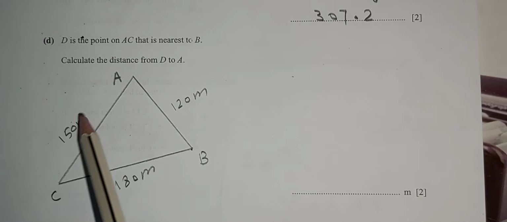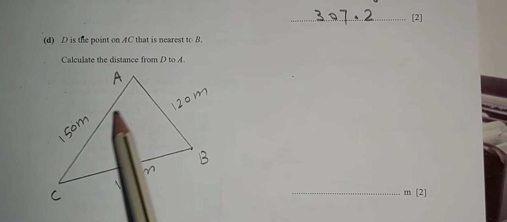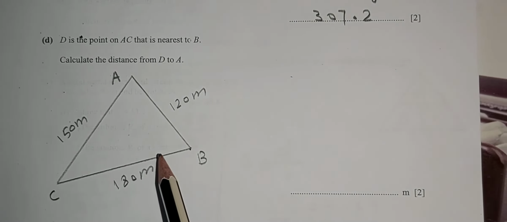In part D, D is the point on AC. I draw the triangle here again to explain how to calculate this required distance from D to A. D is the point on AC, this AC is here, that is nearest to B.